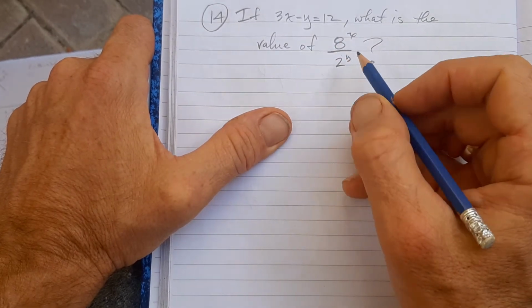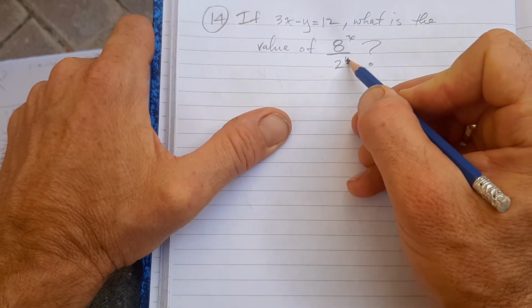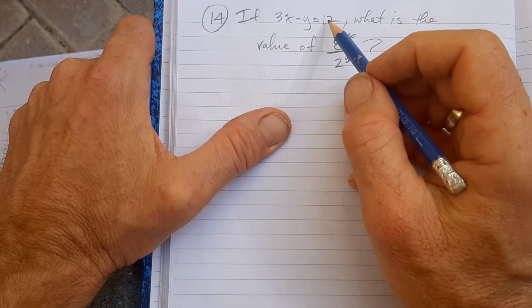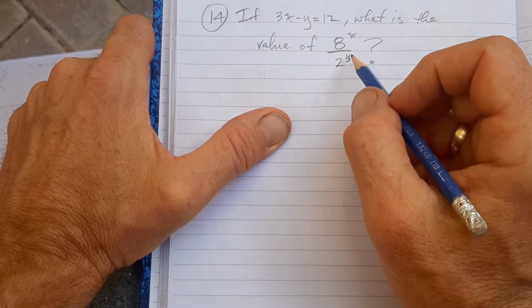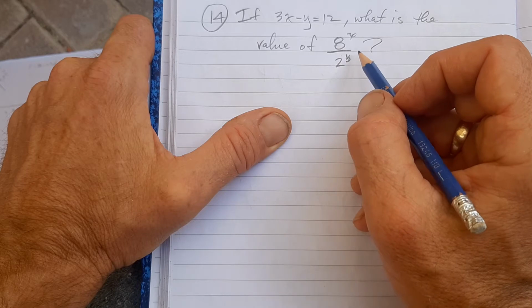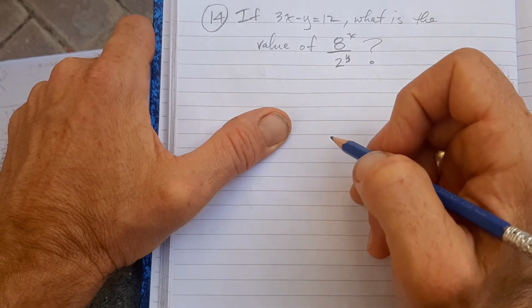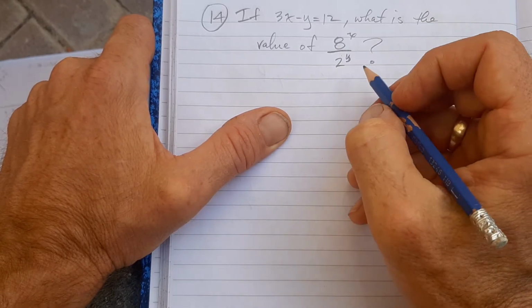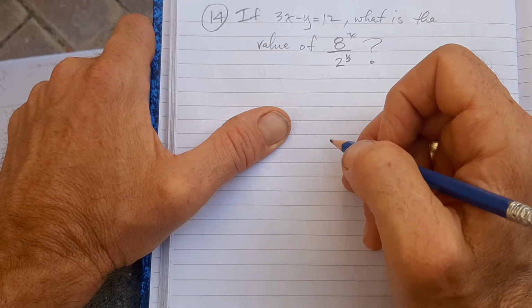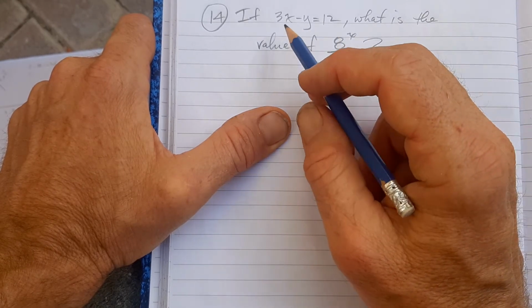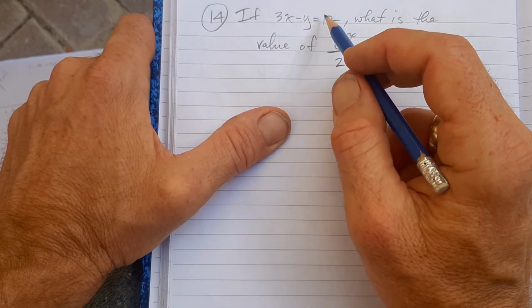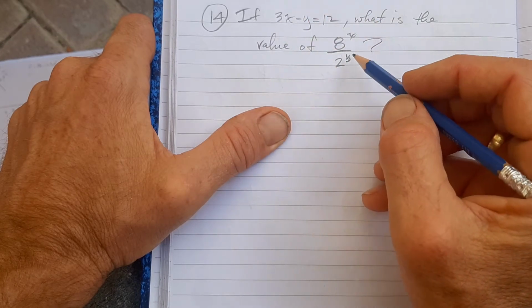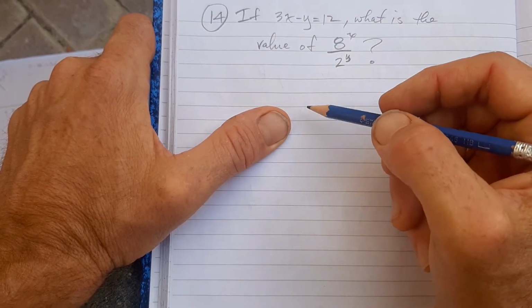So let's look at this. I believe anytime you have an equation of x and y, and you have another, this is not an equation because there's no equal sign, but you have another expression in x and y, and they're related, right? If x and y are related in this way, what is the value of this relationship?